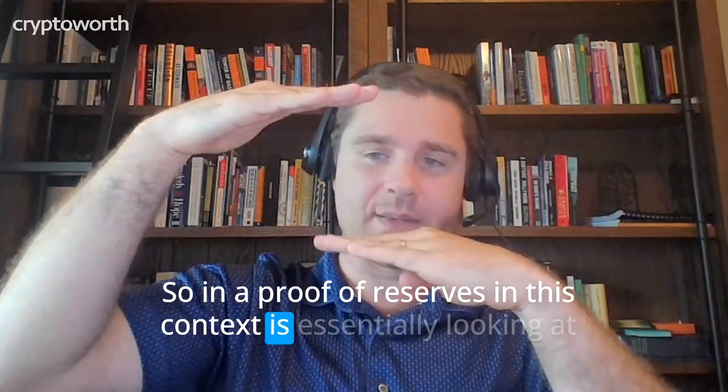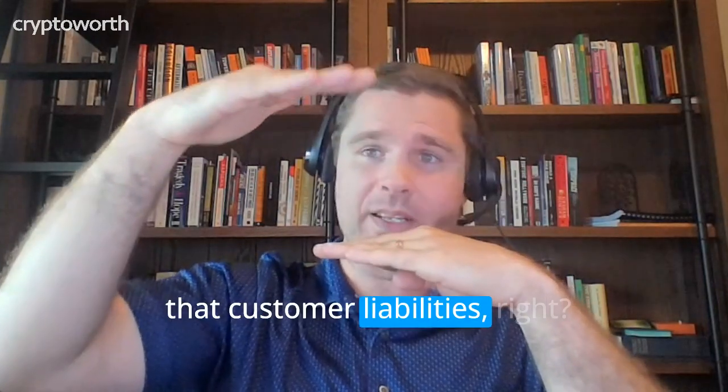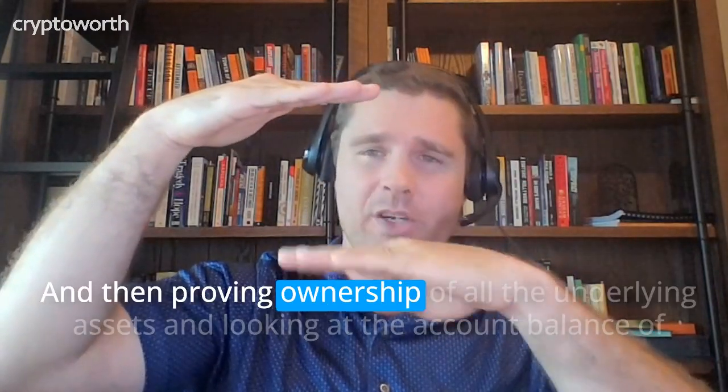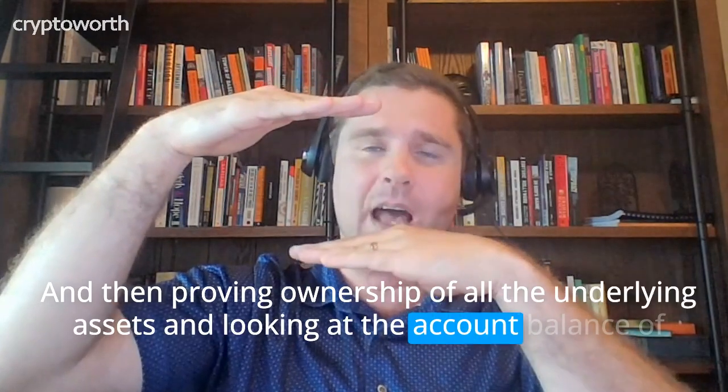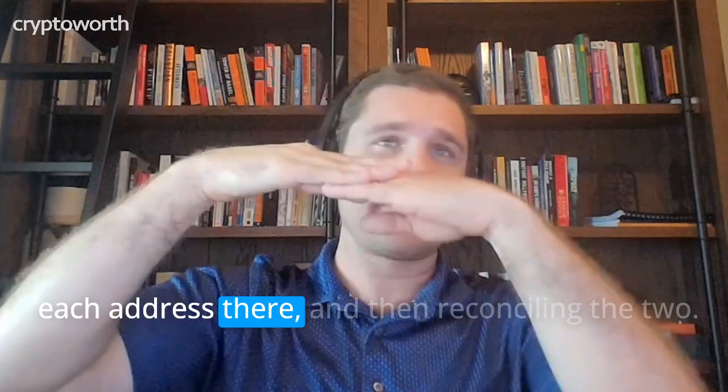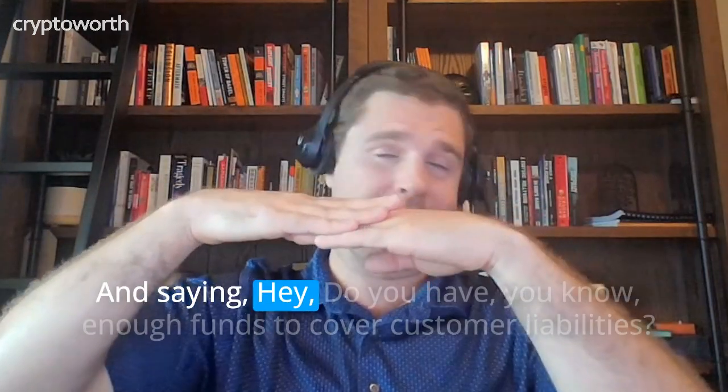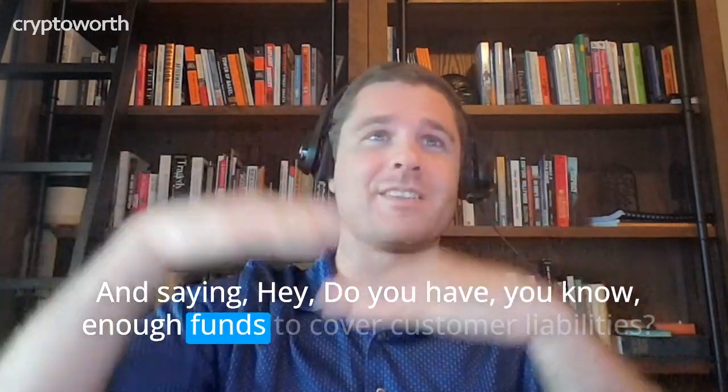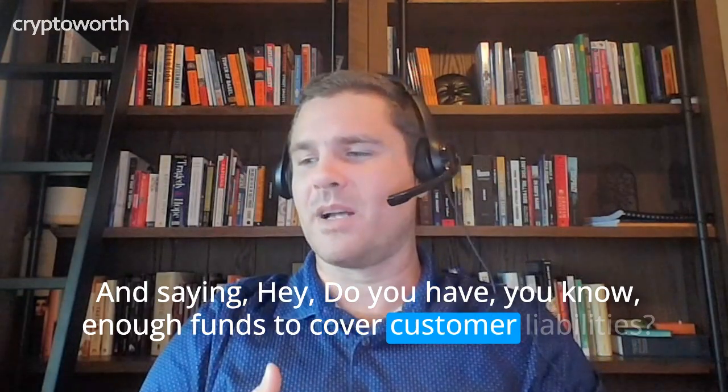So, a proof of reserves in this context is essentially looking at that customer liabilities, right, that list, and then proving ownership of all the underlying assets and looking at the account balance of each address there, and then reconciling the two and saying, hey, do you have enough funds to cover customer liabilities?